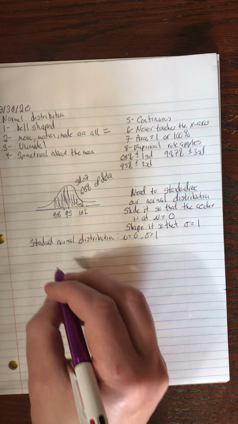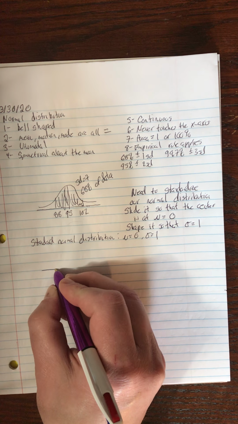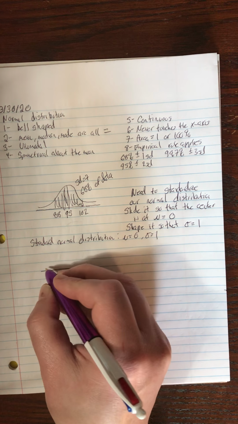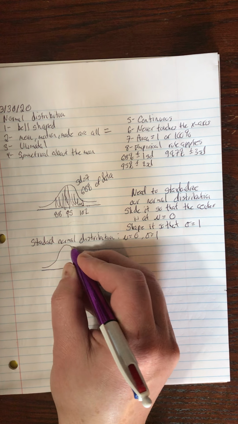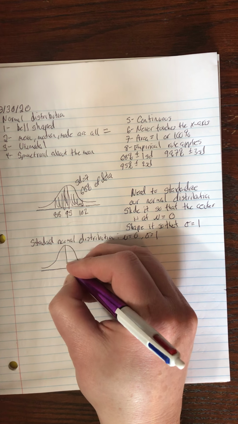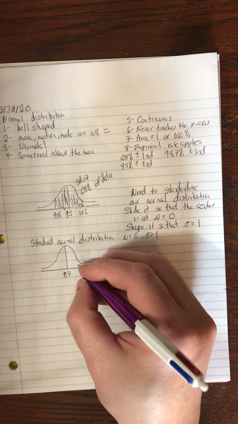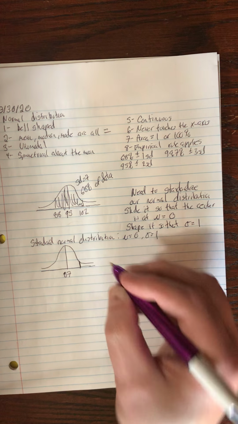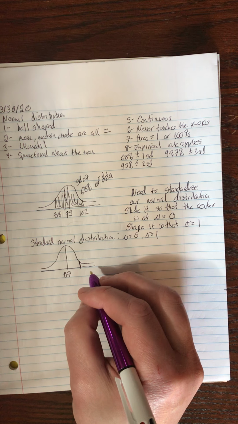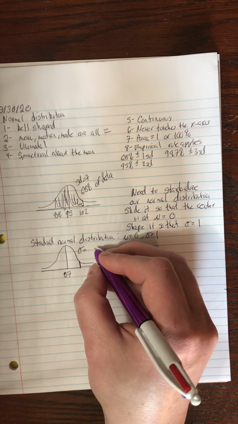So, let's say that we have another normal distribution, and the mean is 87 and we have a sigma of 4.2.